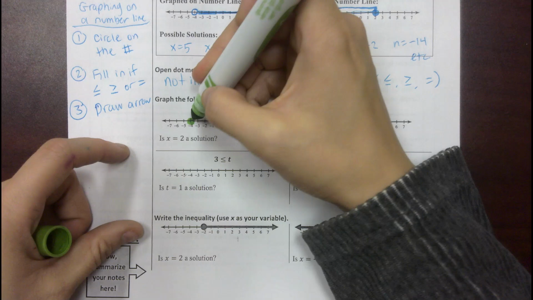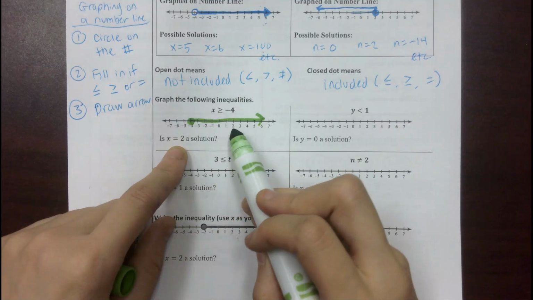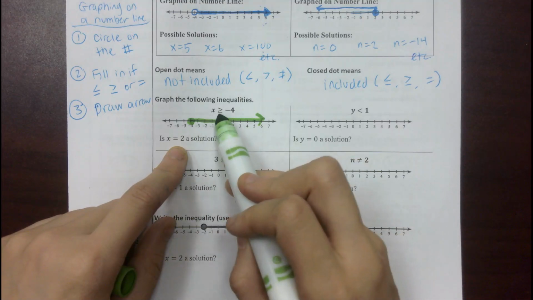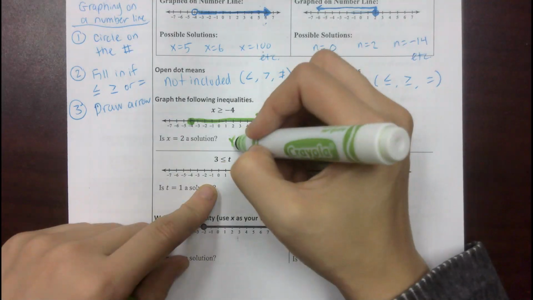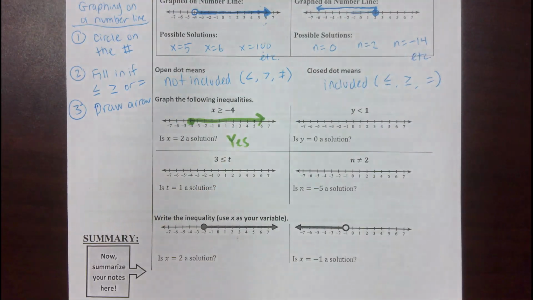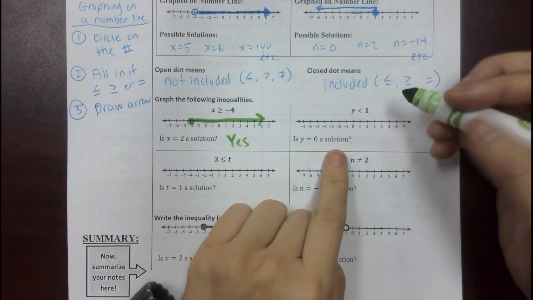So is x equals 2 a solution? Well, 2 is on this highlighted thing. 2 is greater than or equal to -4, so yes. All right. I want you to try these two on your own and then come back and check the video.